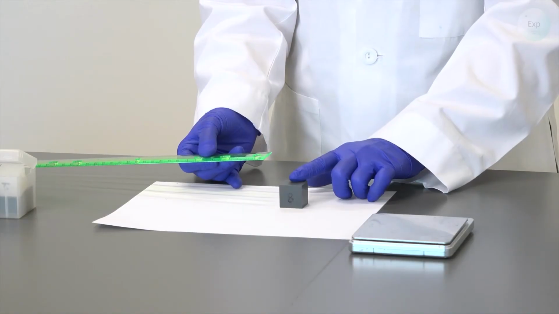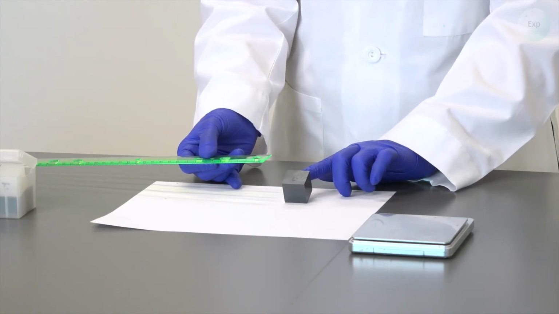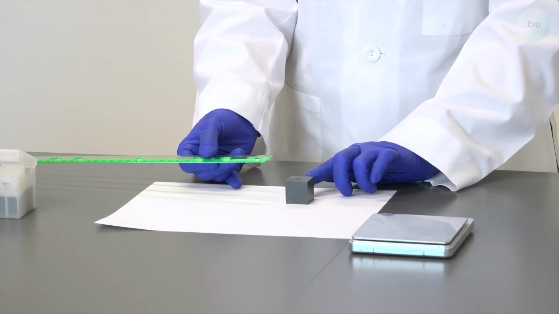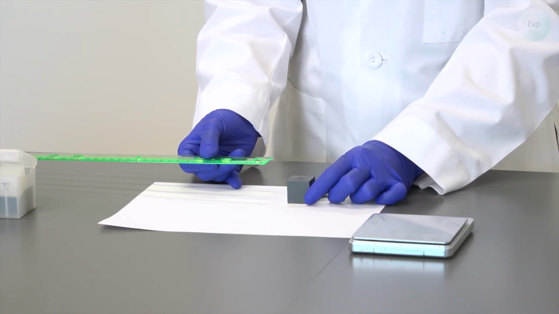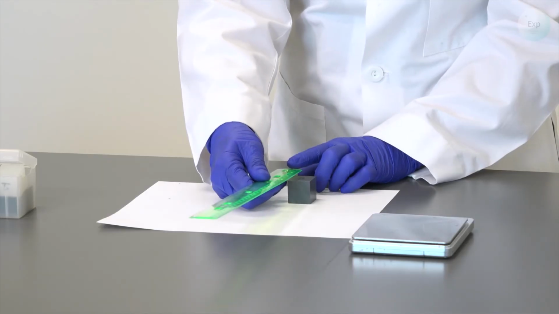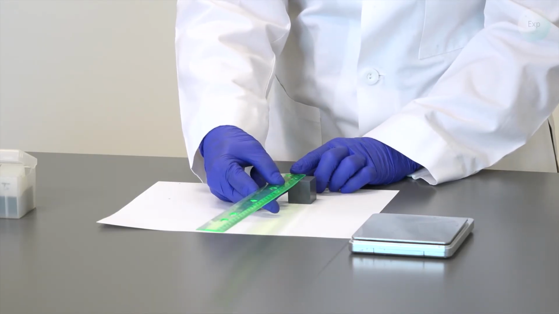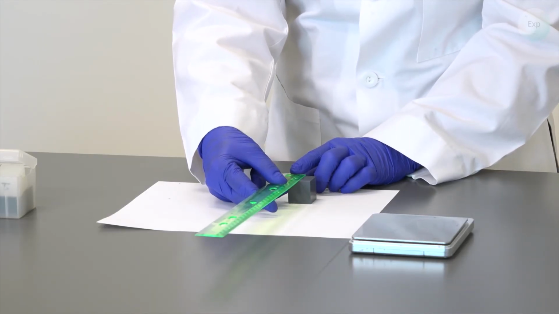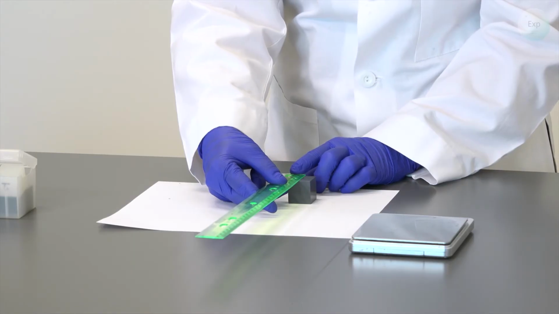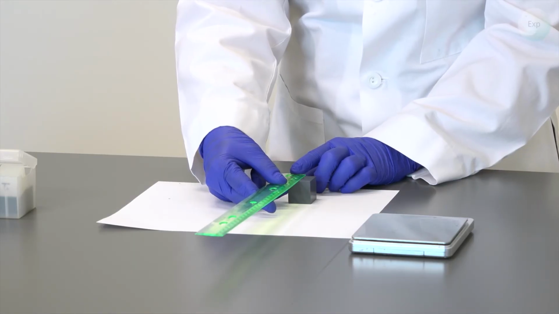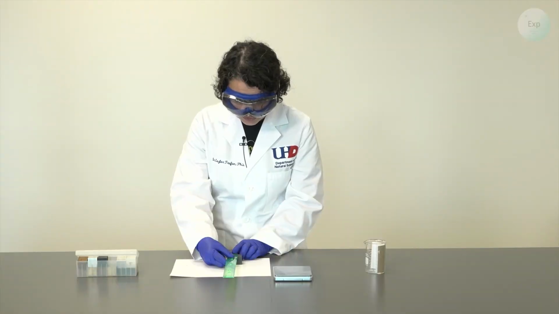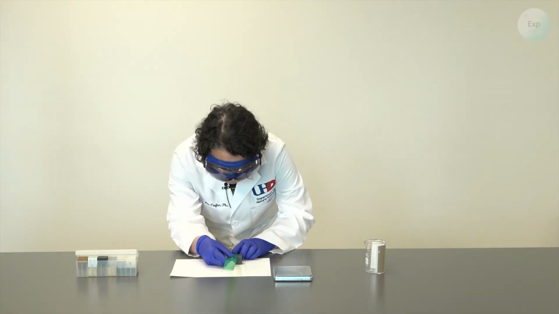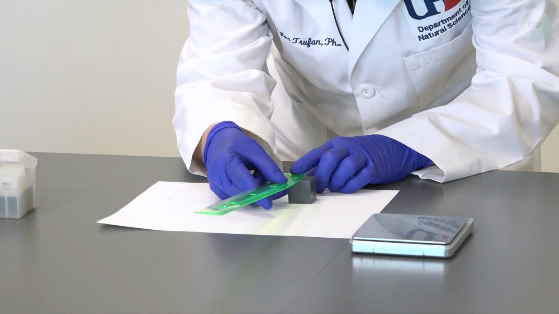Then we are going to take our cube and we're going to turn it either towards us or away from us. And this is going to give us our height measurement. We're going to place the bottom of our cube right at our 0 marking. And then we are going to record the measurement at the top. It is just a little further from our 2.5. So if we look closely, it exceeds it by just a hair. And we're going to make that estimate.